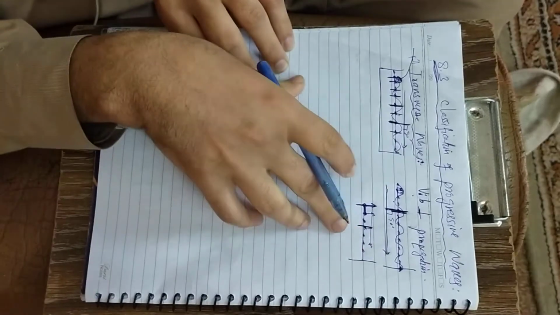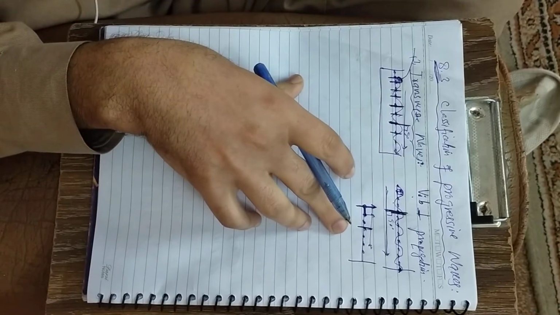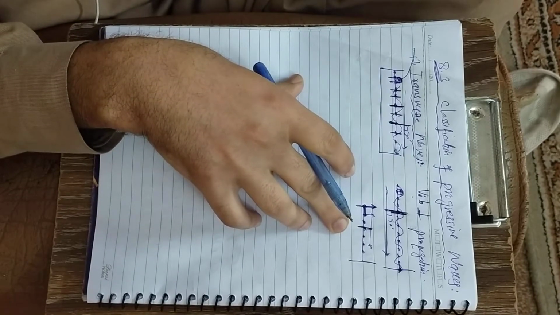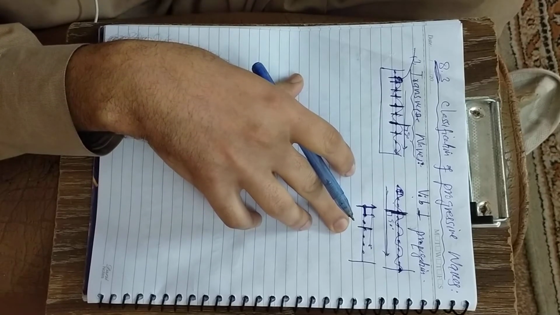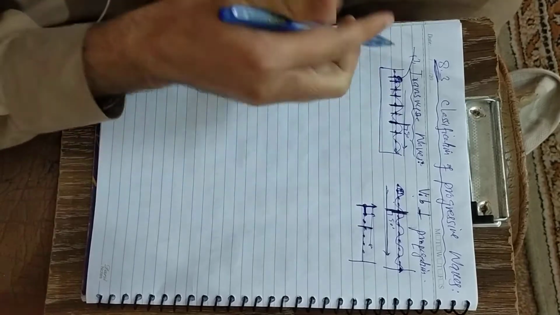Okay, remember, in a wave, only energy is transferred. The molecules are not transferred. So there is no transfer of mass; there is only transfer of energy. Okay. Now we are studying the speed of a transverse wave.